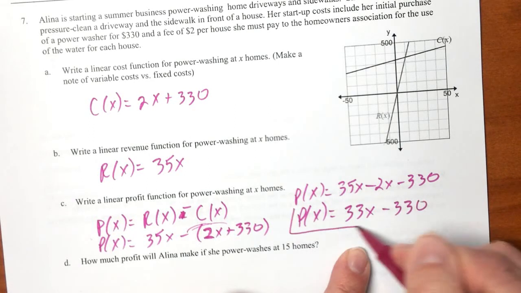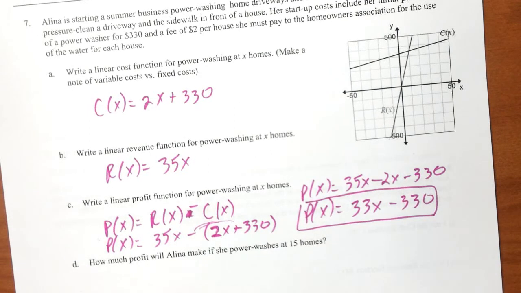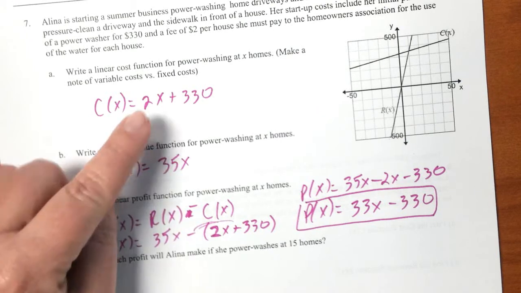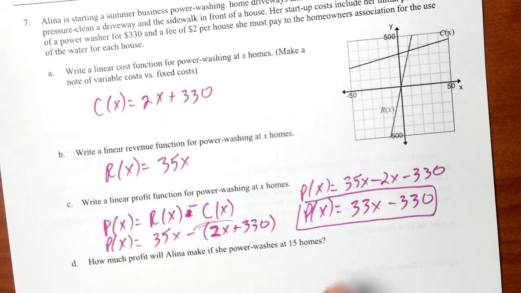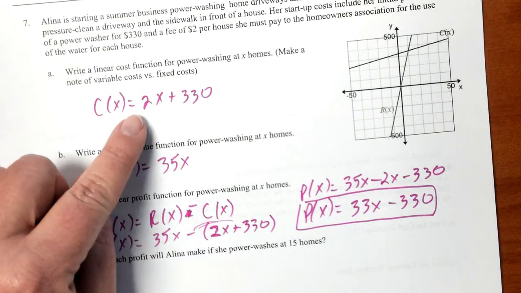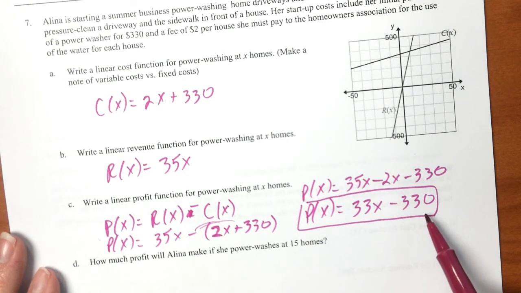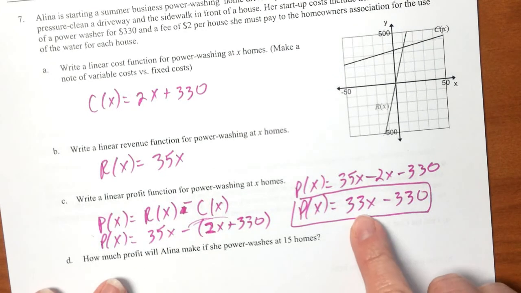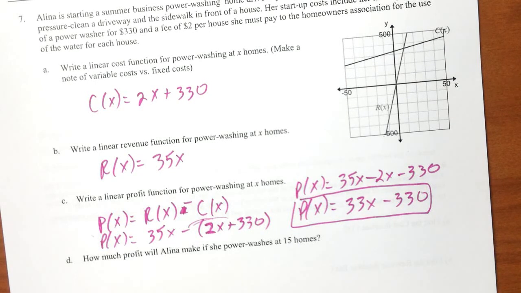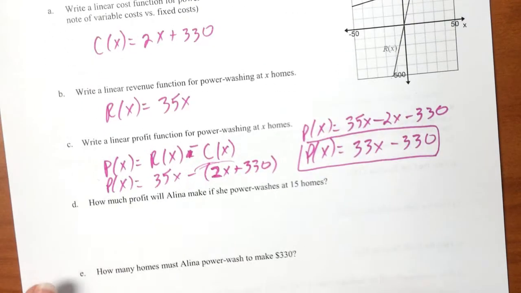All right, so her profit, remember she brings in $35 per house, but she spent $2 a house. So 35 minus 2 rather is 33, but she's also spent $330 on that other equipment. So her real profit, how much she gets to make and keep after all of her work, will be 33 times how many houses she does minus the 330 she already spent. Okay. Part D, how much will she make if she washes 15 homes?